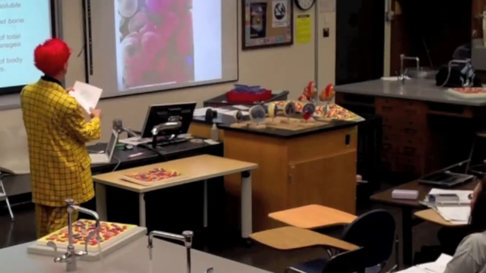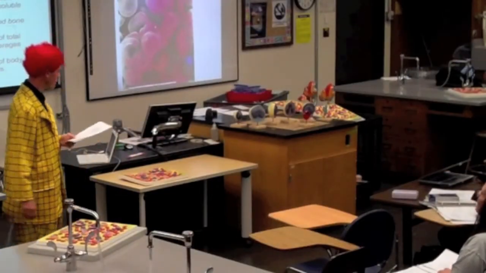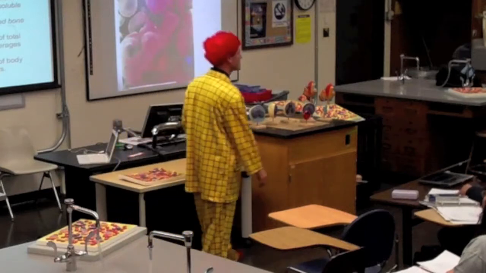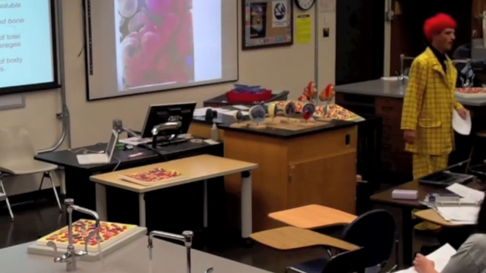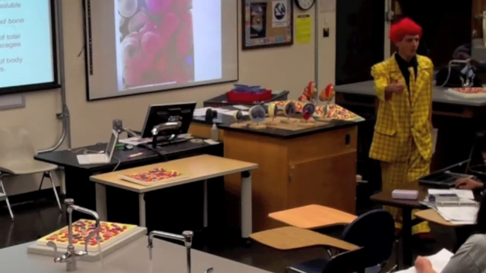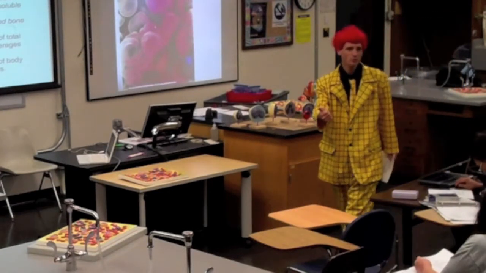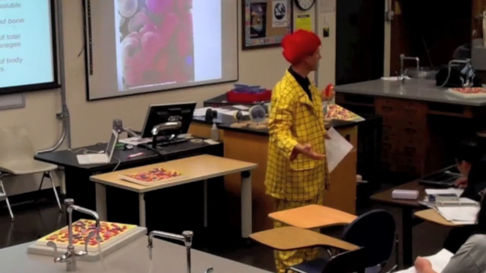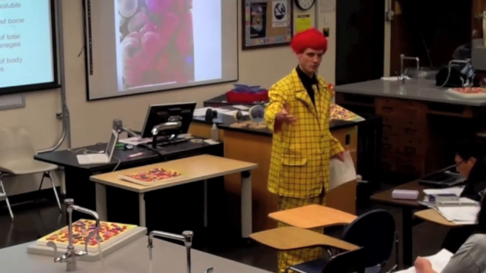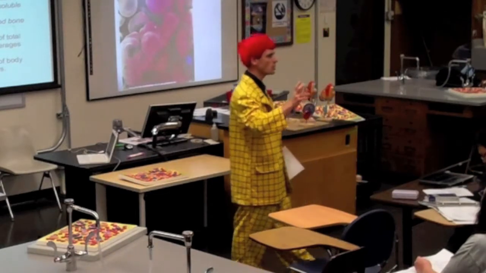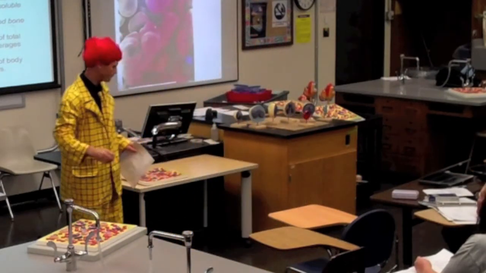Alright, when we look at blood, we basically look at a fluid connective tissue type. So it's not like bone, which is hard connective tissue, or adipose tissue, which is the fat, which is also connective. This is a soft, fluid connective tissue. It's a little bit different, but we still group it under connective tissue.